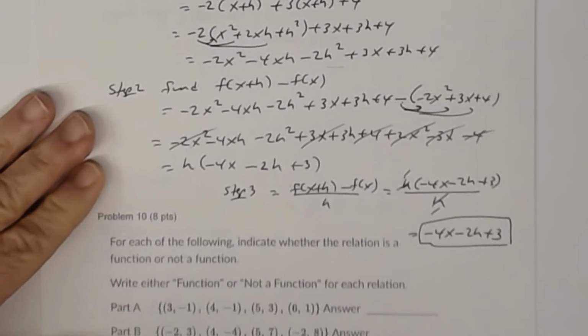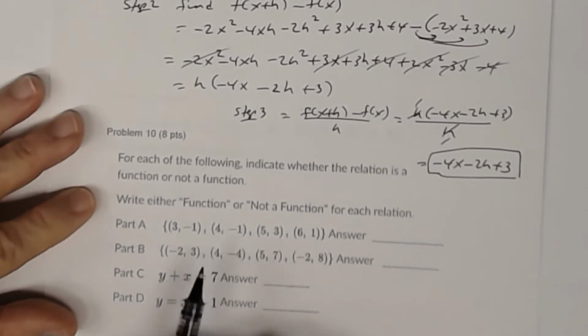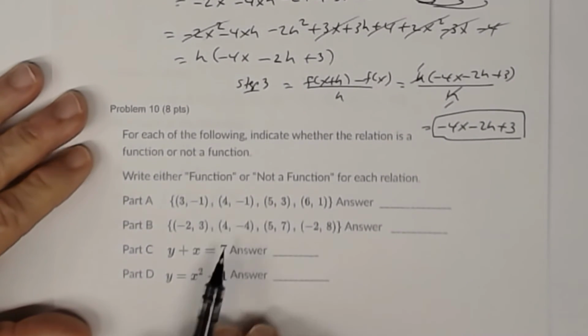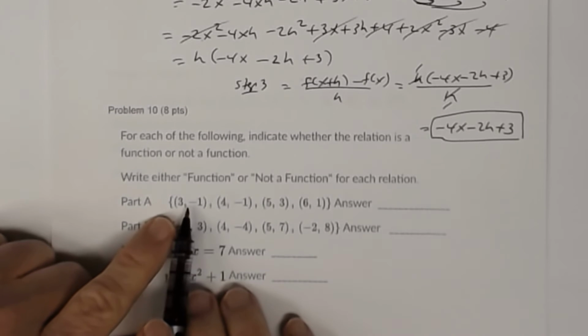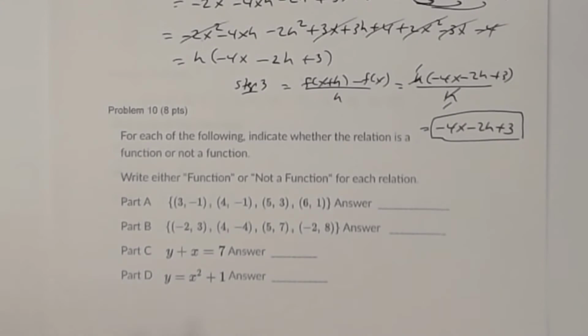All right. Now, in number 10, you want to determine whether each of the following relations is a function. So notice that what you may want to do for part A and B is to use the idea of a mapping.